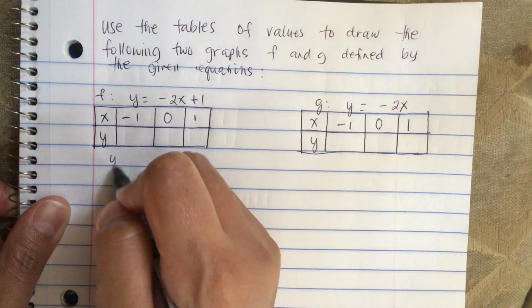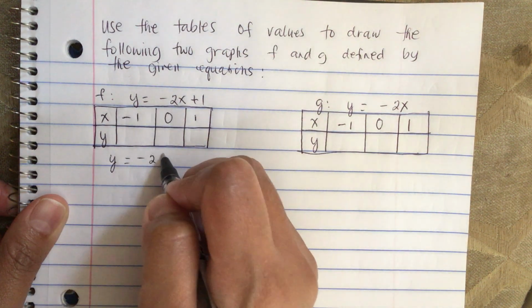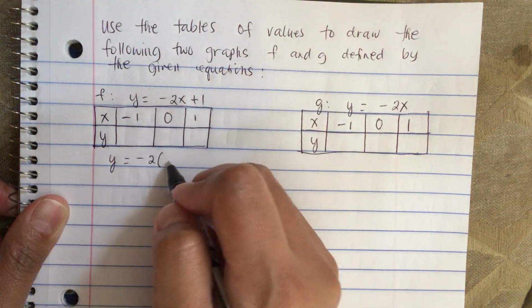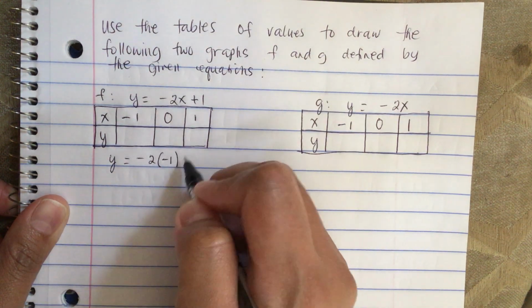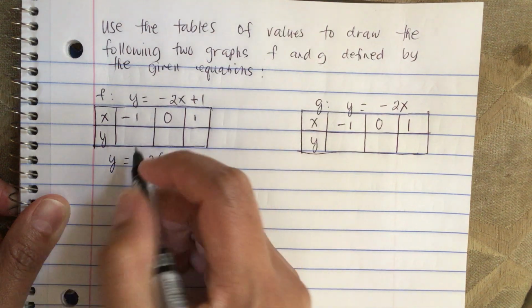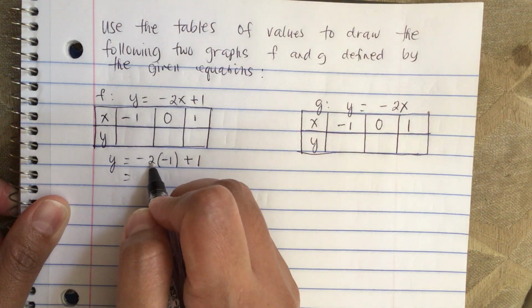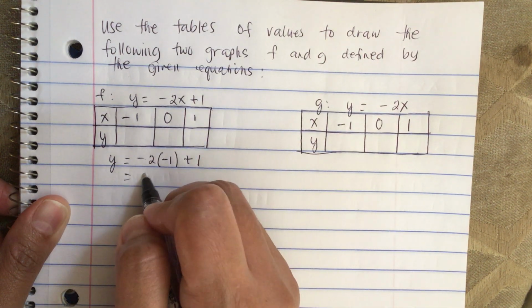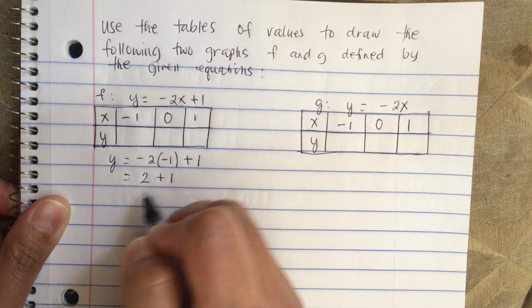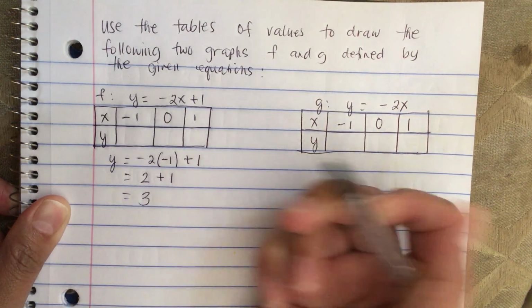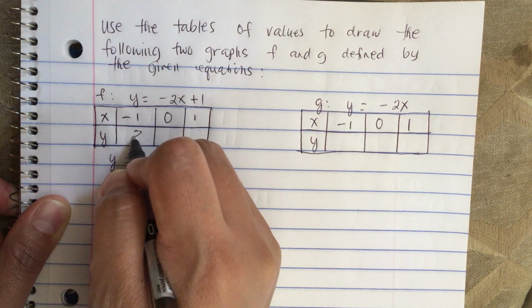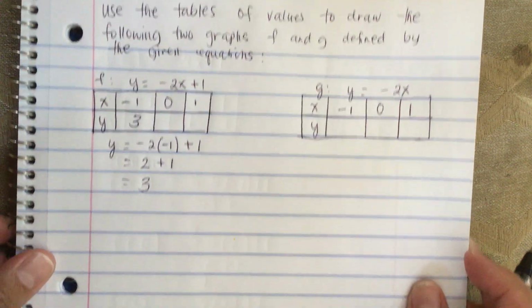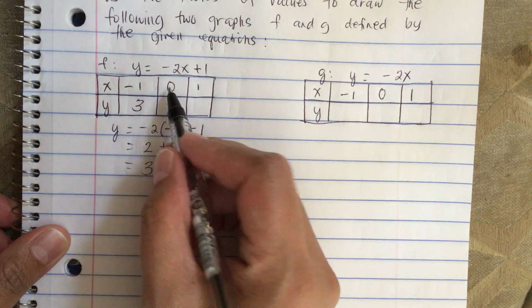So we have y is equal to negative 2x plus 1, and x is equal to negative 1. So we put that in. Negative 2 times a negative 1 is a positive 2, plus 1, and this is equal to 3. So we put in 3. The next value is 0.